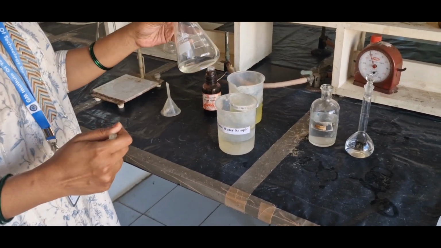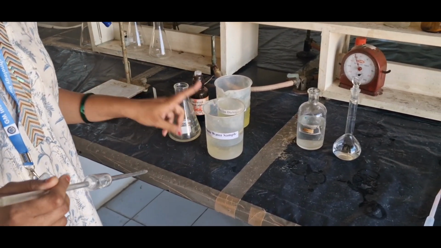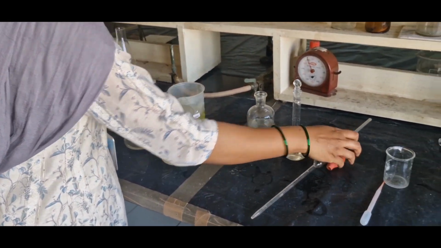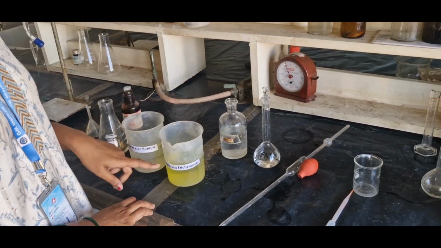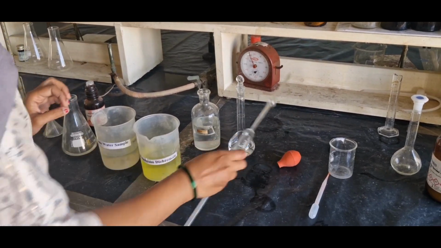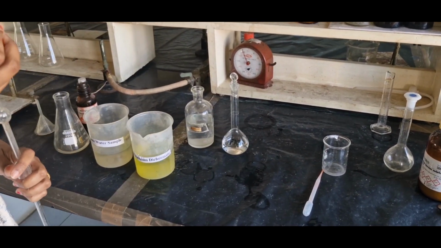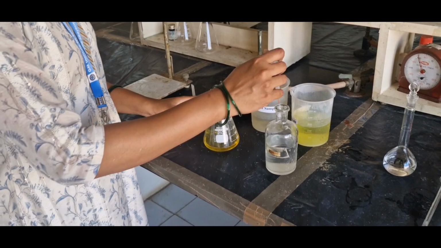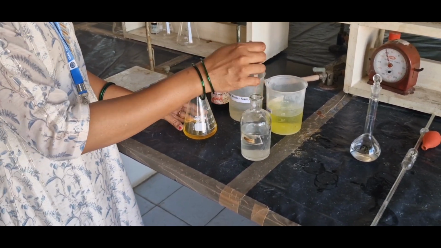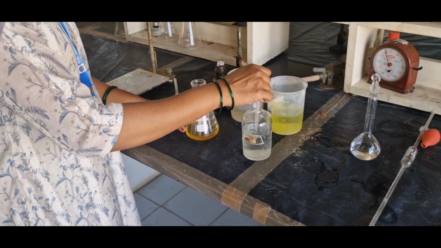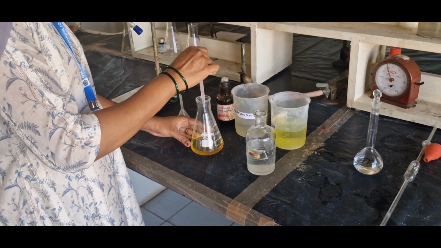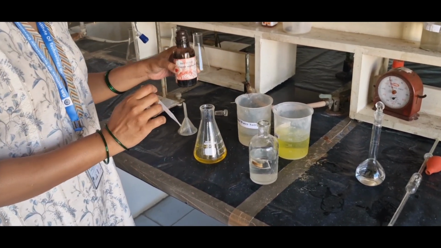So now I have transferred 25 ml of the wastewater sample into the conical flask using the 25 ml pipette. Next we have to transfer potassium dichromate also into the same conical flask using the pipette. Now add 3 to 4 ml of dilute H2SO4 containing both silver sulfate and mercurous sulfate, and 2 to 3 drops of the ferroin indicator.